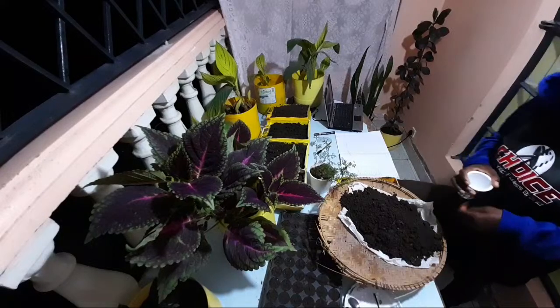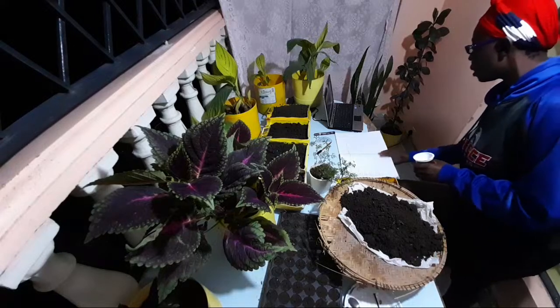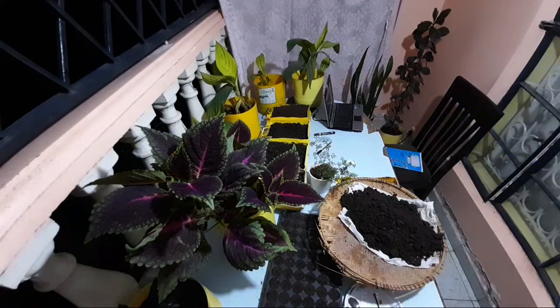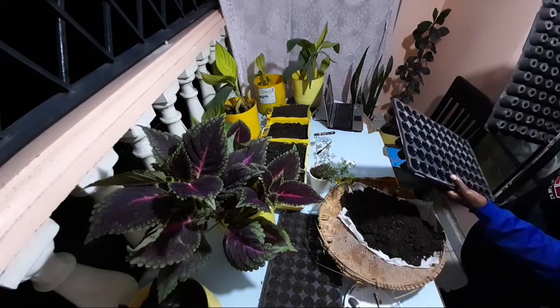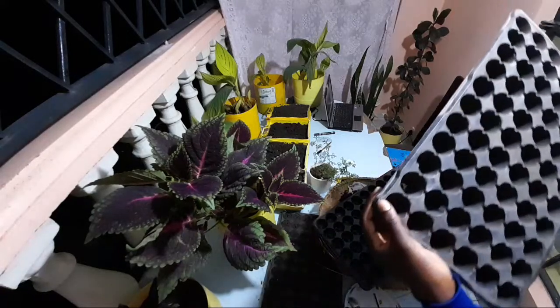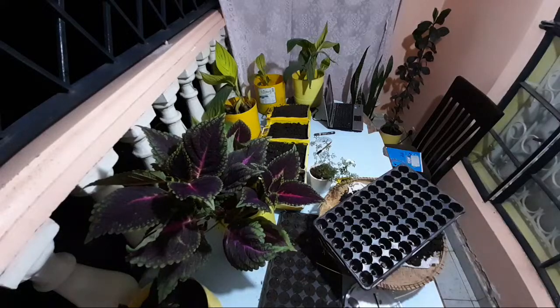So I got some, then it's wet. This top one has a, look at this. Somehow damaged, but it's okay.